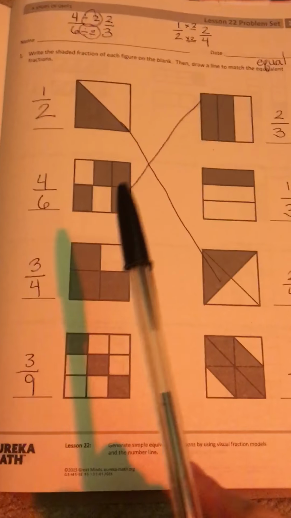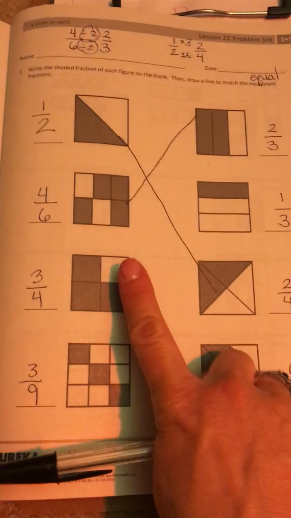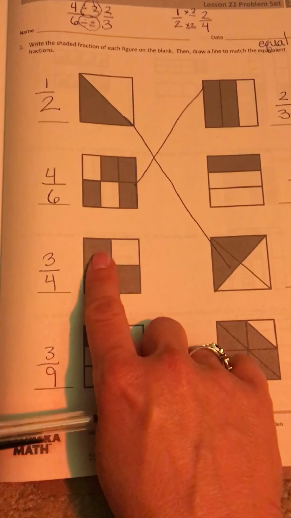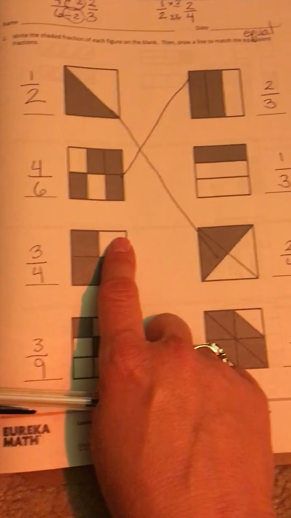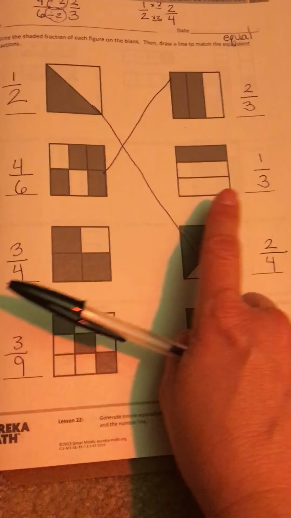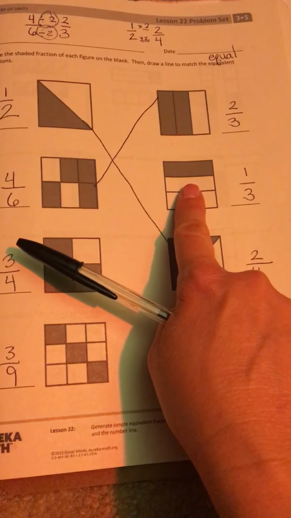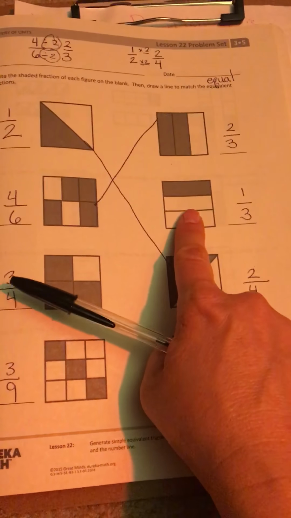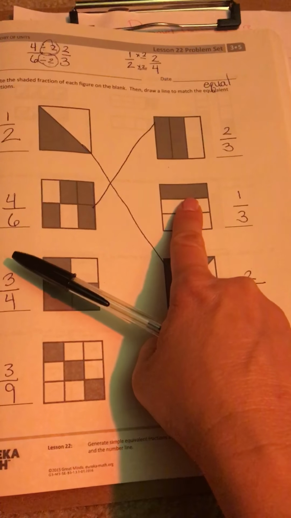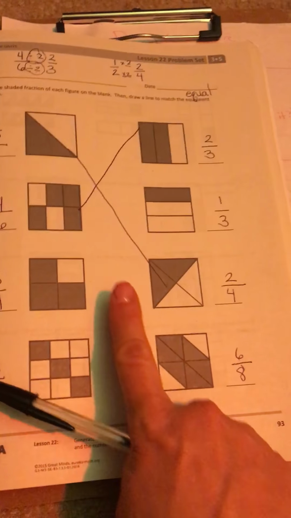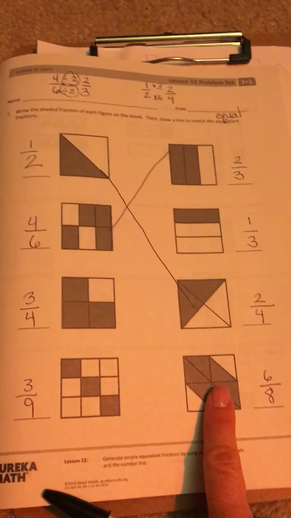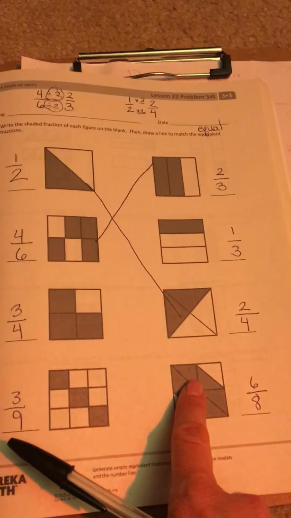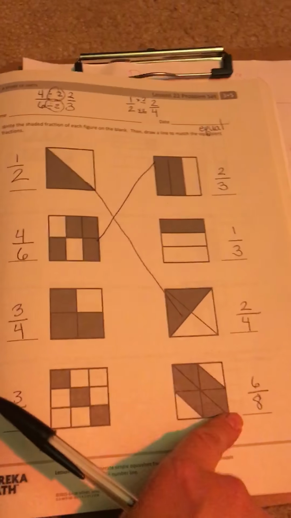3/4. Okay, same as this one right here. If I look at 3/4, it looks like most of it is shaded in with just a little bit that's not. So I'm going to try to find one over here that's sort of like that. So if I look at this one, 1/3, well, 1/3 is like the opposite. Most of it is not shaded. So I'm not going to guess that one to start out with. So I'm going to try this one, because this one is similar to this in that most of this is shaded and most of this is shaded. So maybe those are the ones that are equivalent.